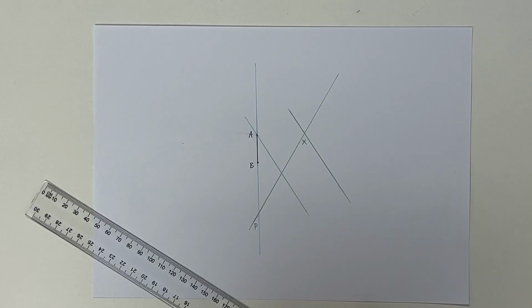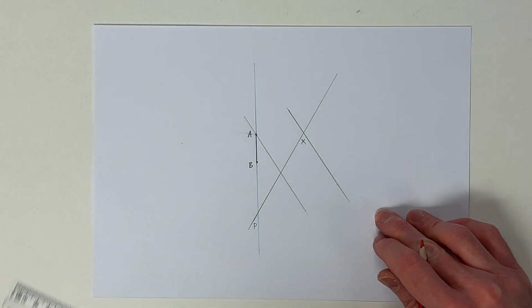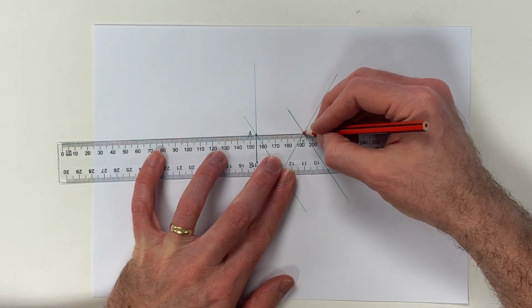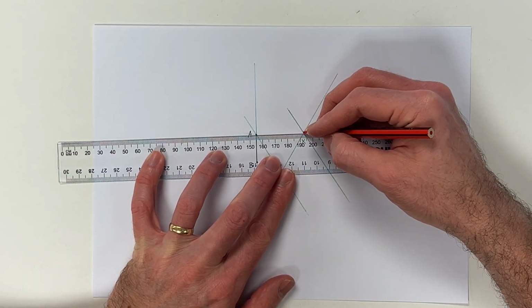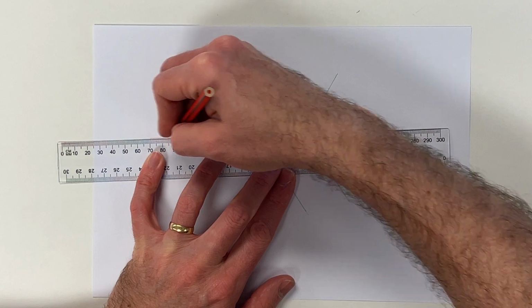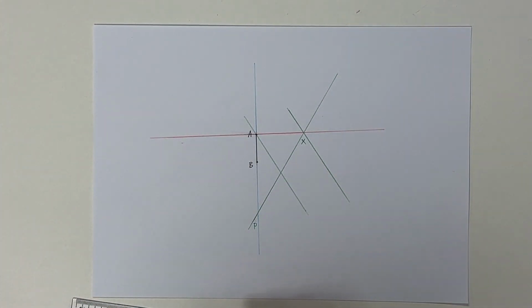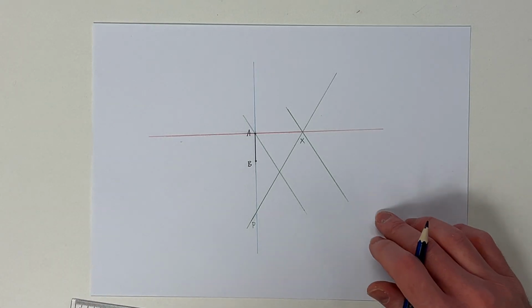And now AX is the line perpendicular to AB through A. I'm going to do that process again at B.